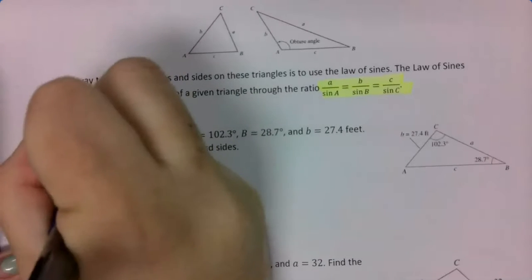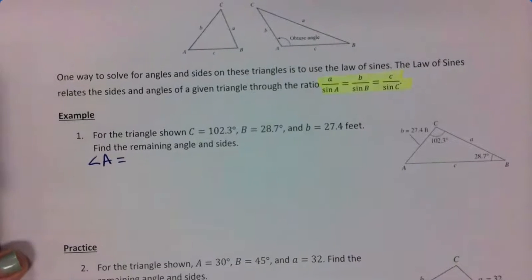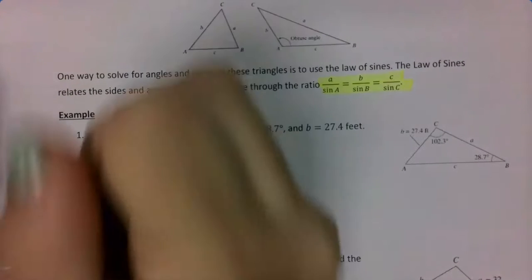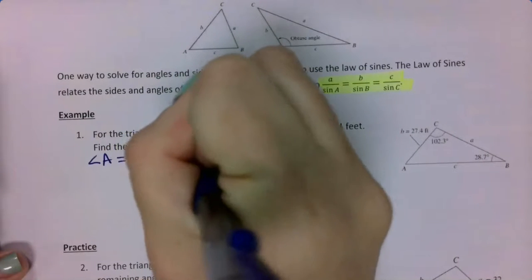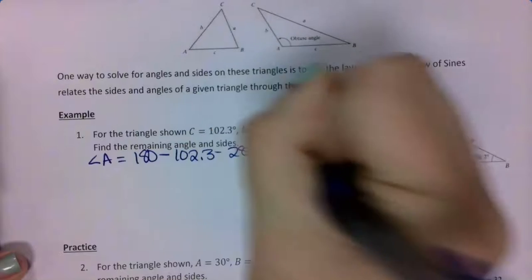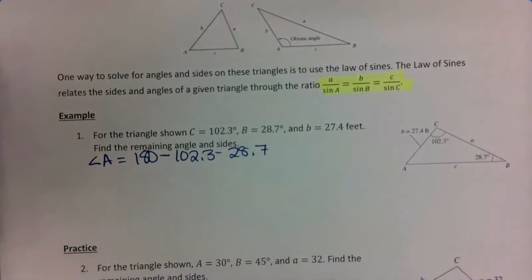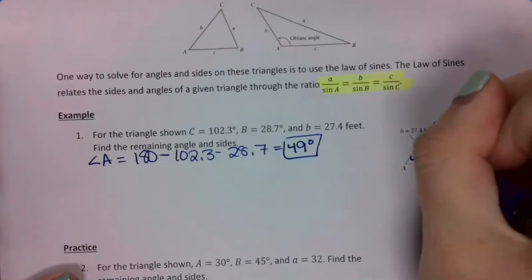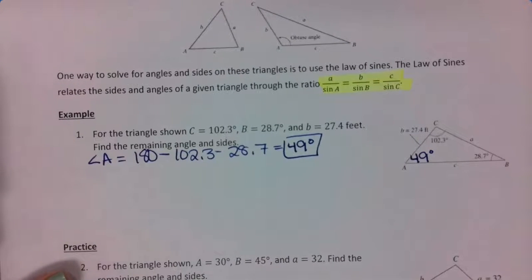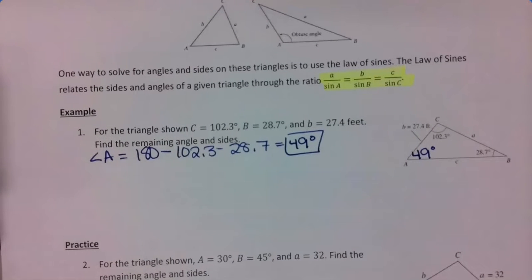Angle A. How do I find that? So remember, triangles have 180 degrees, and I want to subtract the other two angles. So what does this get me for angle A? I would write out the work if you want full points.